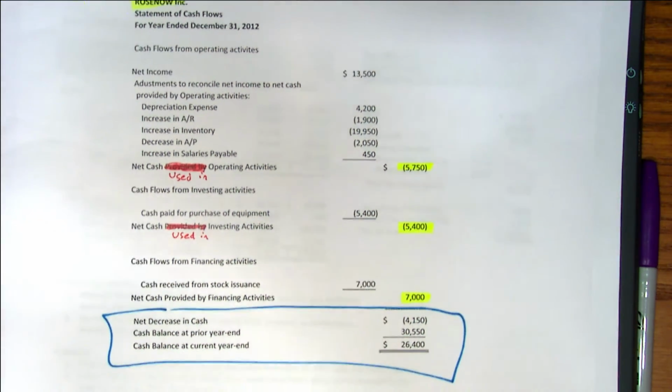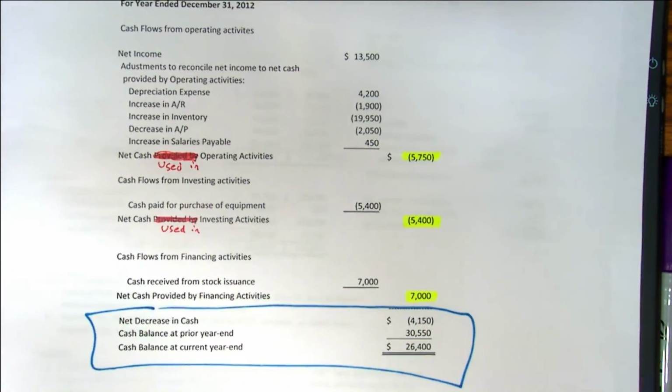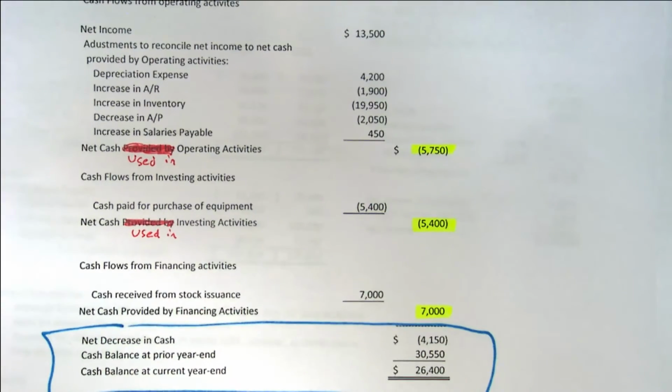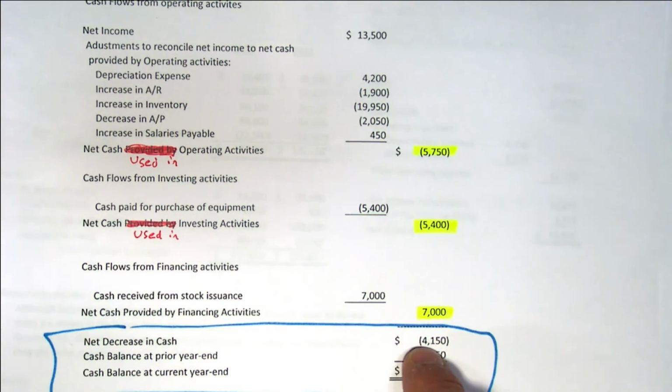Let me see if I can zoom in a little bit more on that. Get rid of the titles there for a second. Okay, can you see that back there, Luke? Okay. All right, do the 3 yellow numbers add up to what I know to be the decrease in cash of $41.50? Okay, cool. All right. Okay, any questions on that?